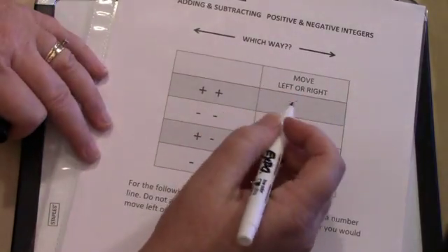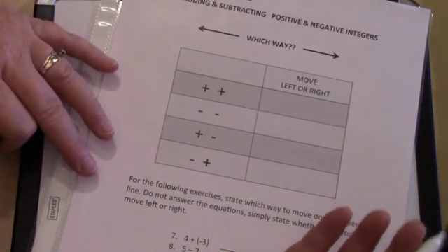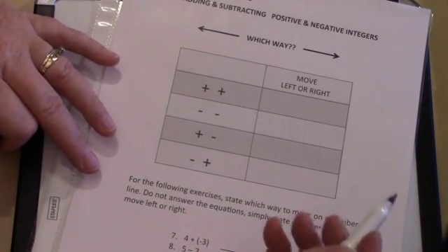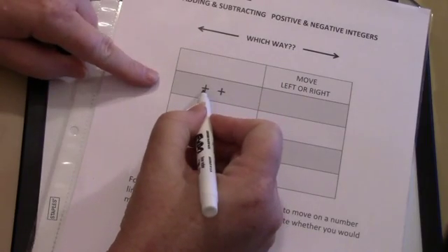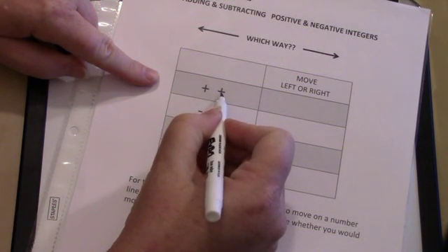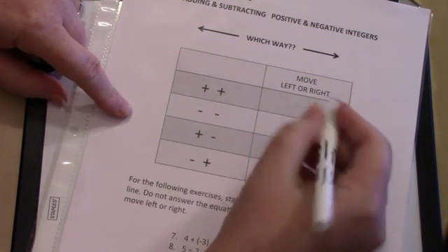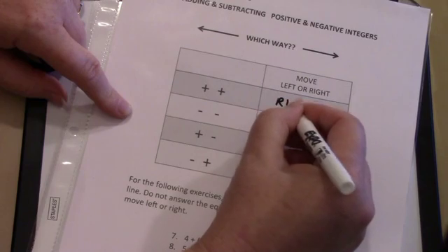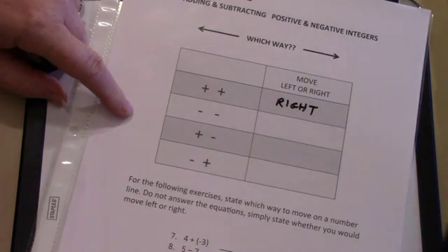So take a look at this graph, this little chart we have here. If I have a number, it doesn't matter if it's a positive number or a negative number, we're just looking at which way we move. If I have a number and I'm going to add a positive number to it, I'm going to move to the right on my number line. And we'll look at some examples.